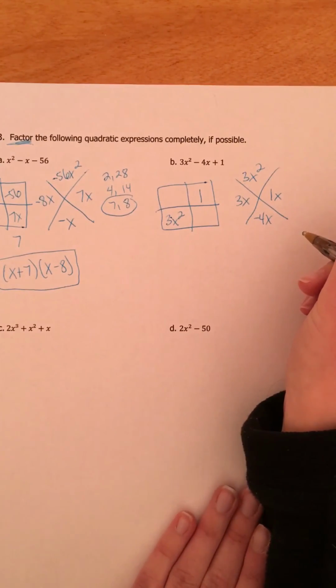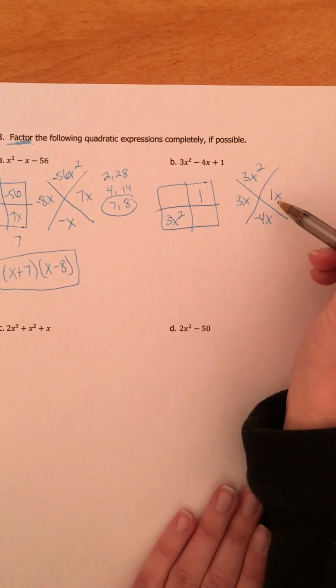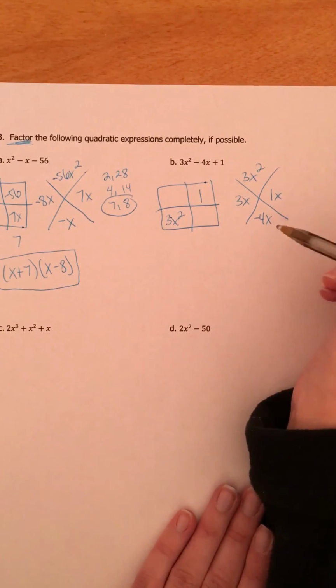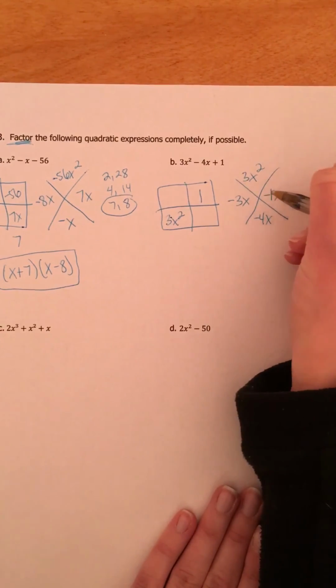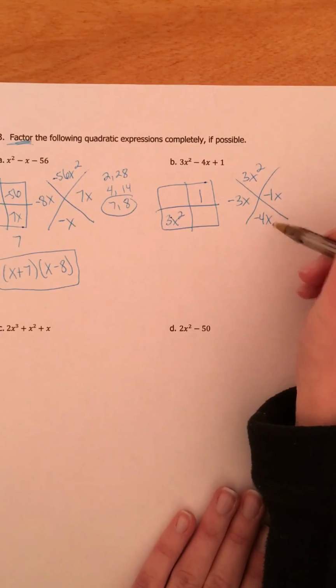Okay. And now I need to make something negative or both negative. So I'm trying to get a positive number when I multiply together. So they both either have to be positive or negative. They can't be one of each. And since I'm trying to add to a negative number, I'm going to make them both negative. So negative 3x minus 1x is negative 4x.